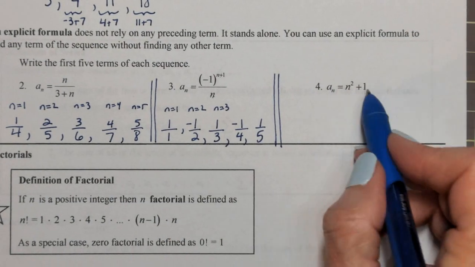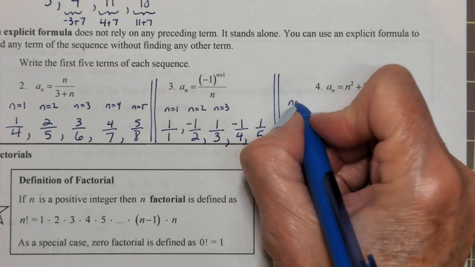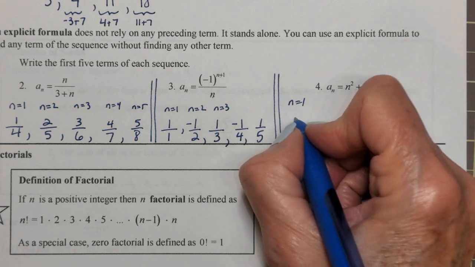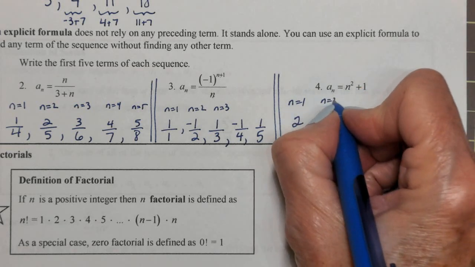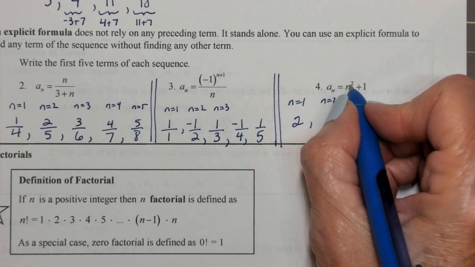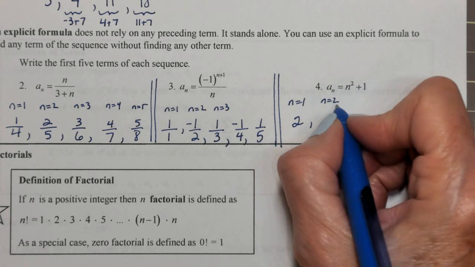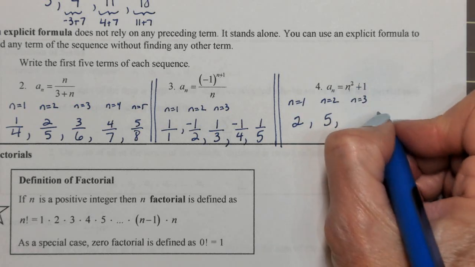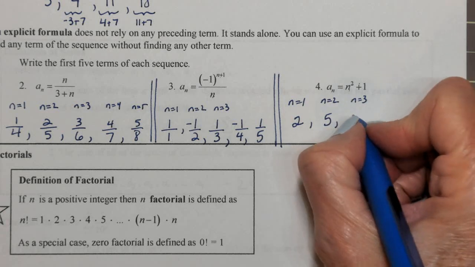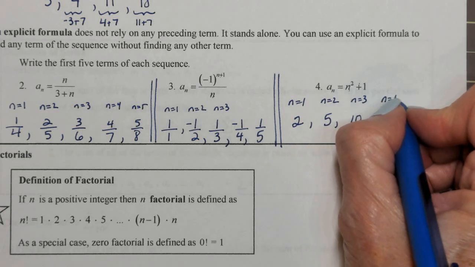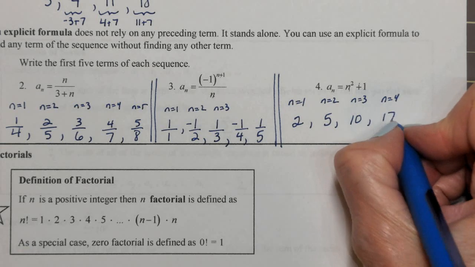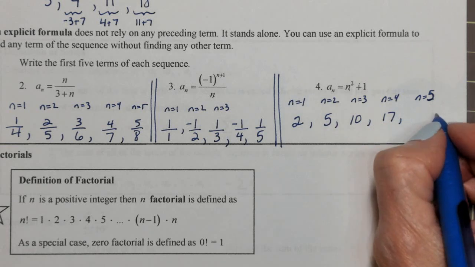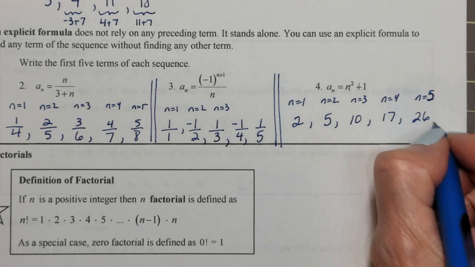Okay? For this one, the first term will be 1 squared plus 1. That's 2. The next term will be 2 squared plus 1. That's 4 plus 1, or 5. The next term, 3 squared plus 1. That's 9 plus 1, which is 10. Next term is 16 plus 1. Next term is, I almost wrote 25. Next term is 25 plus 1. Like that.